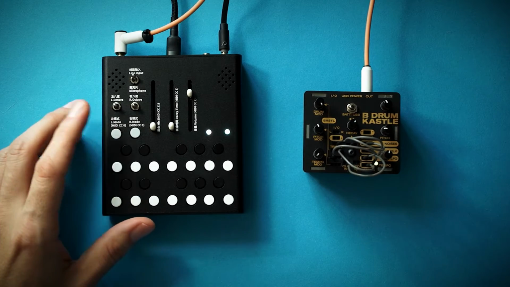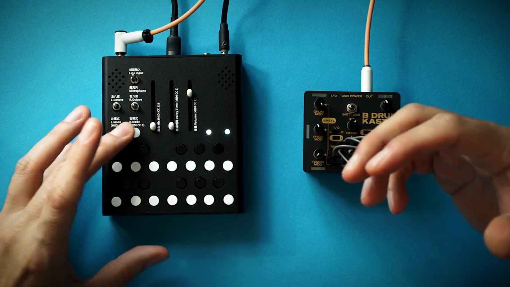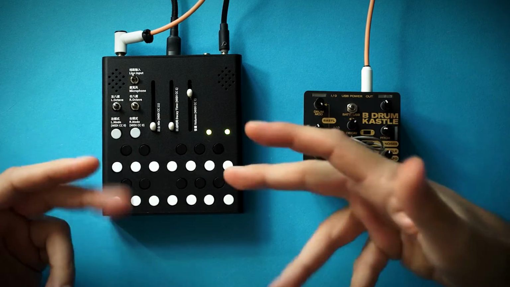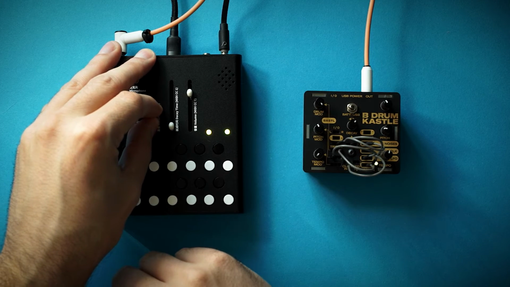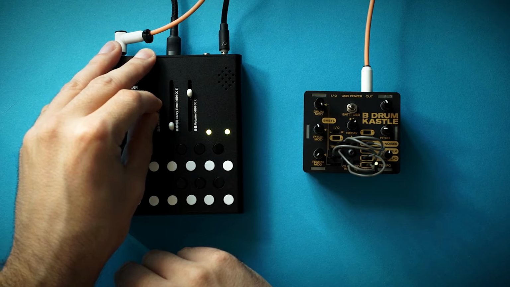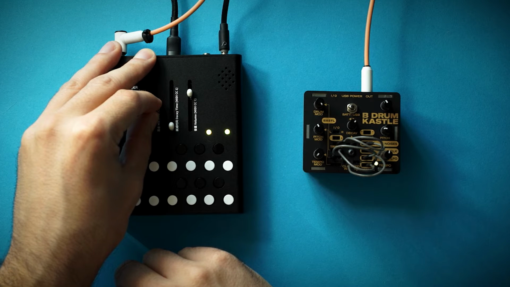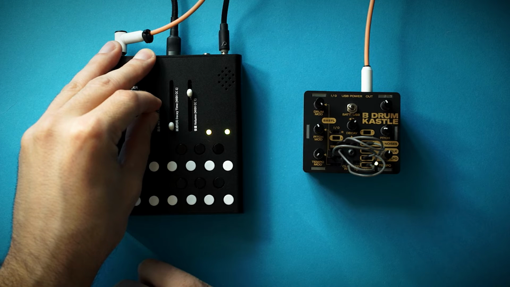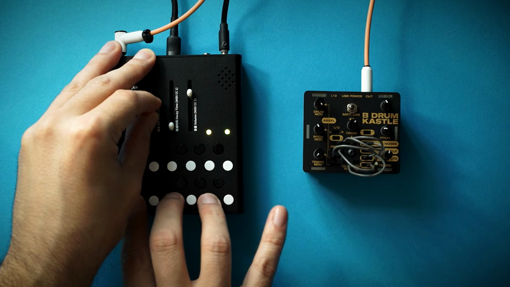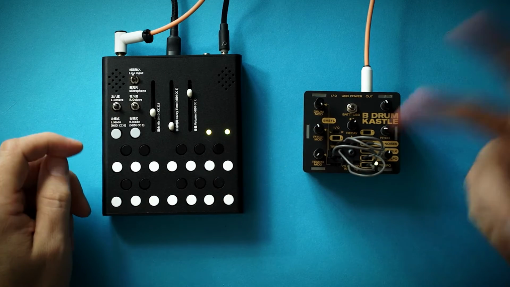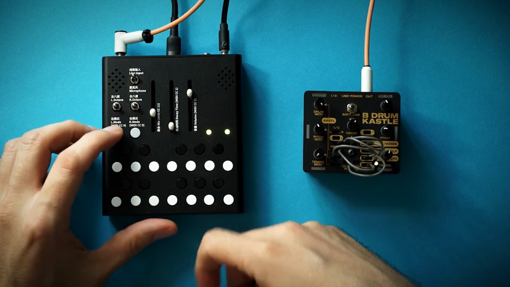And now let's see what we can do if we, for example, use the string mode here. And as you can hear, we can use a sequence as well, because we have the threshold set quite low.